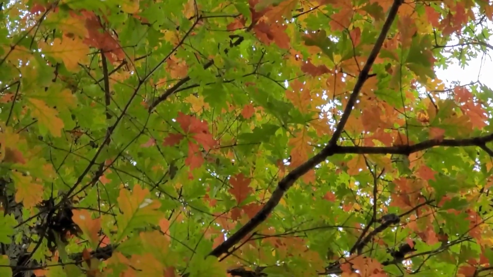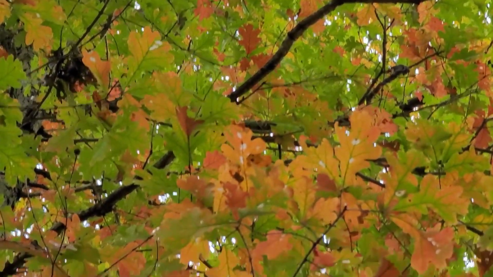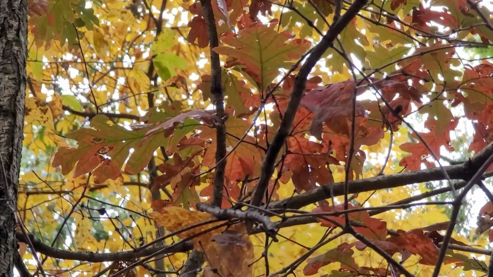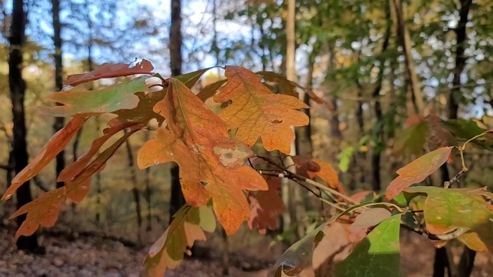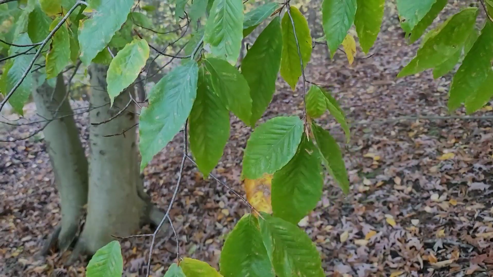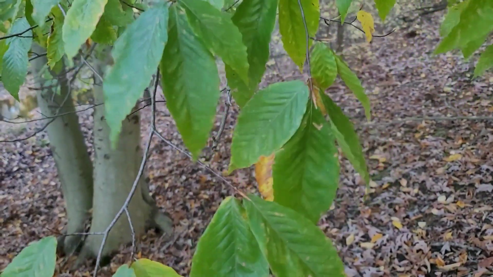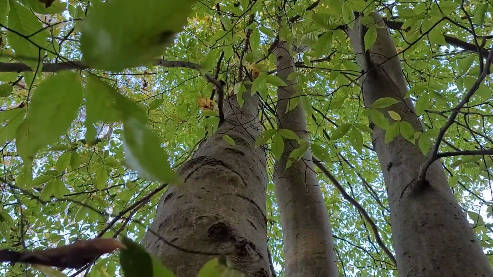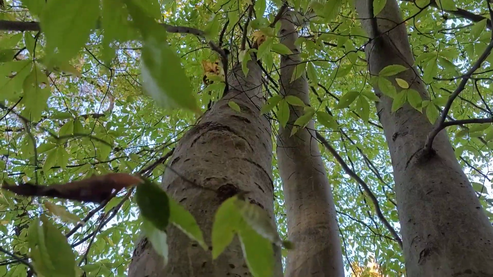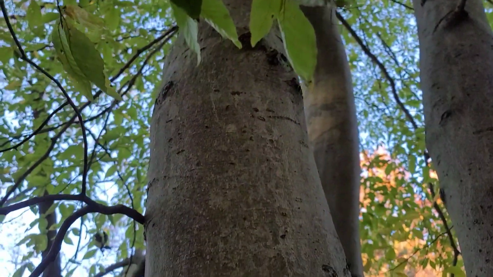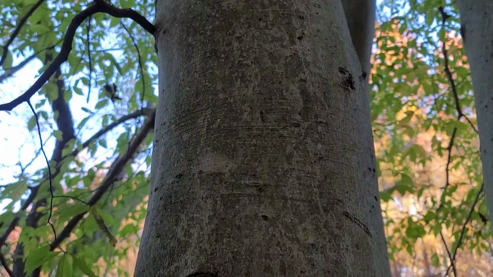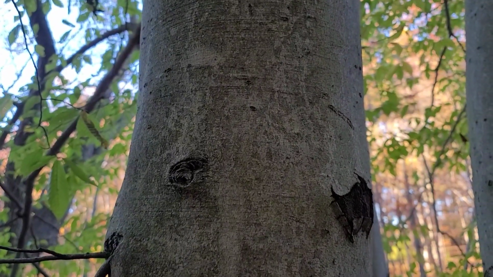Oak trees tend to keep their leaves later than most other local tree species. Their leaves tend to turn a red or brown color shortly before falling. The American beech is a common species of tree found in the eastern United States. It has smooth bark and somewhat ovate, sharply toothed leaves. It can grow to be around 20 meters tall and can live up to 400 years old.